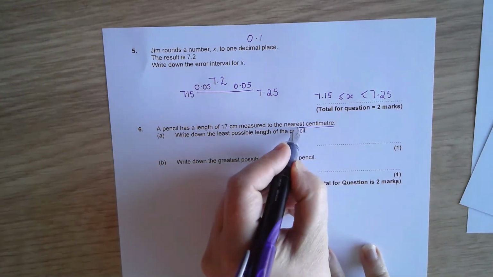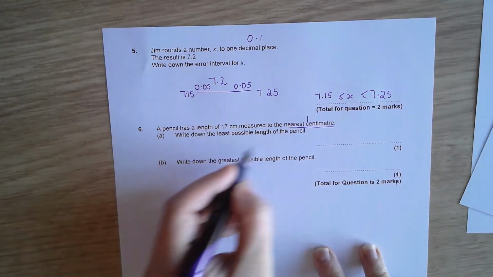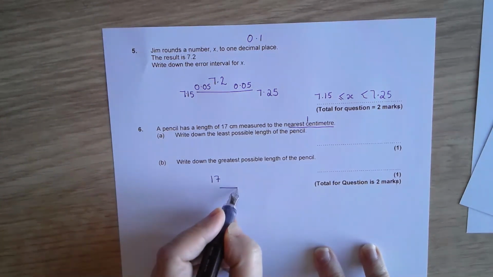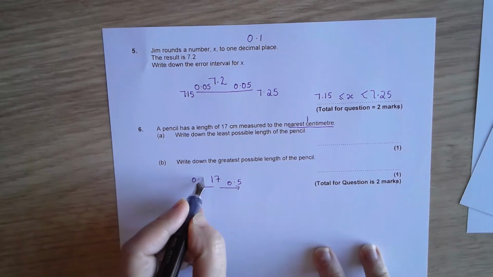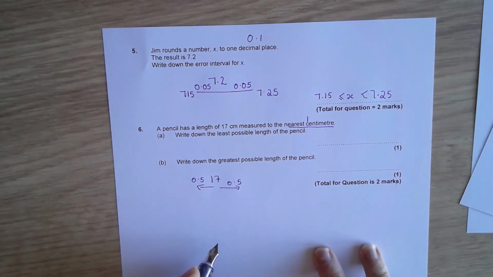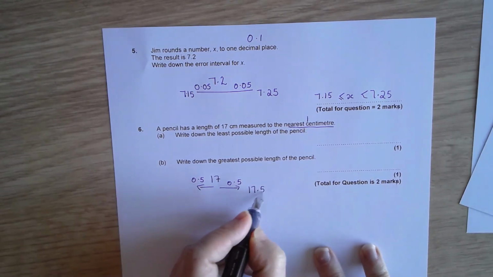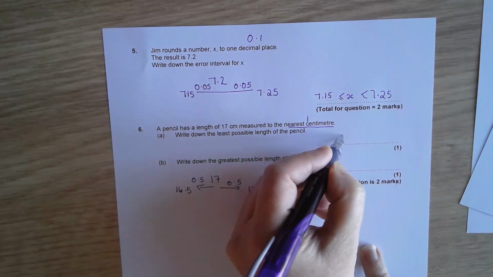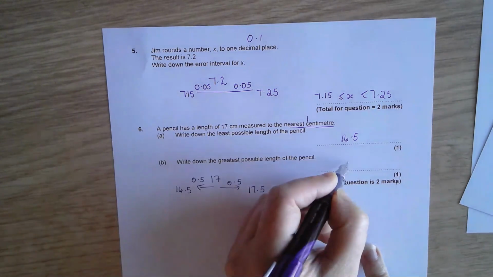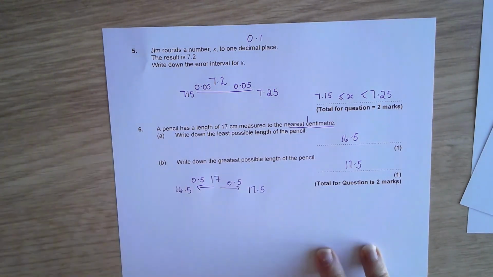Last question. Correct to the nearest centimetre, so that's 1 centimetre, so I divide that into 2 parts. Add 0.5 to get the maximum and subtract 0.5 to get the minimum. So the maximum will be 17.5 and the minimum will be 16.5. And I put those 2 answers into the answer space. This is the end of the bounds section of the grade 5 work pack.